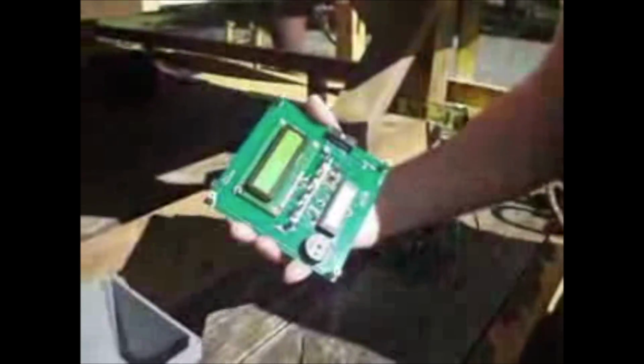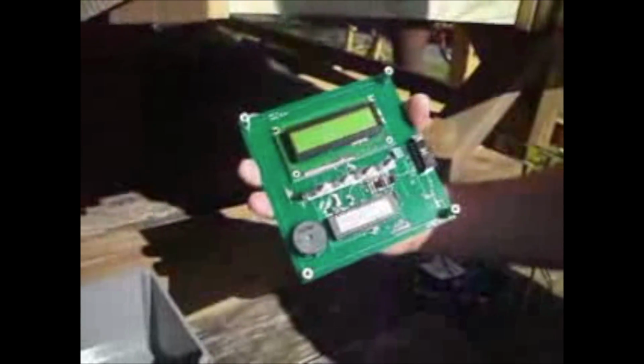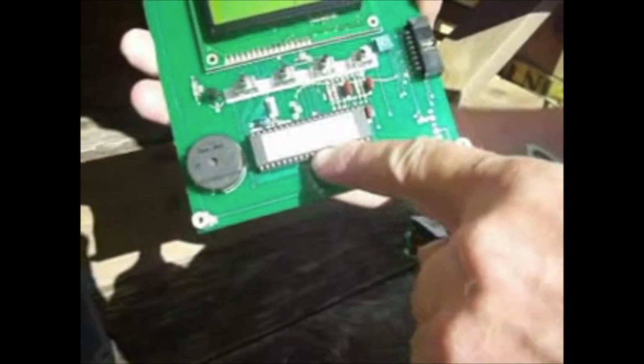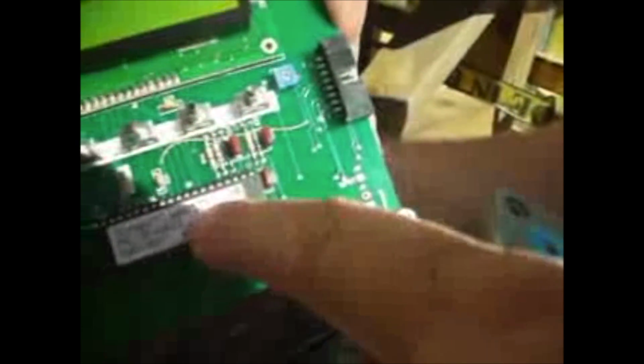Now that we have the front panel off, you can see the actual CPU, and here we have written that it's most recently updated 4/4/2013 with version 7D, which is our current version.